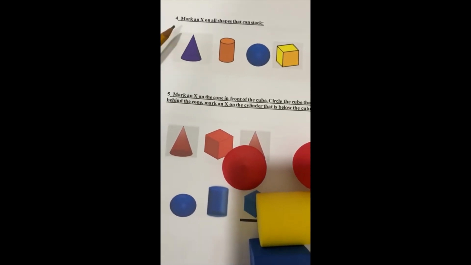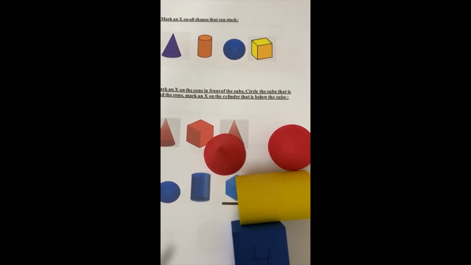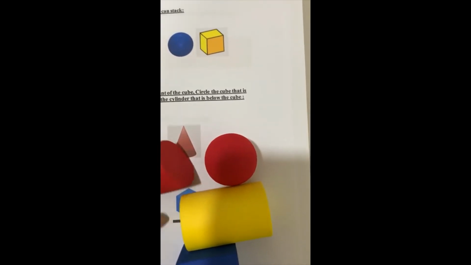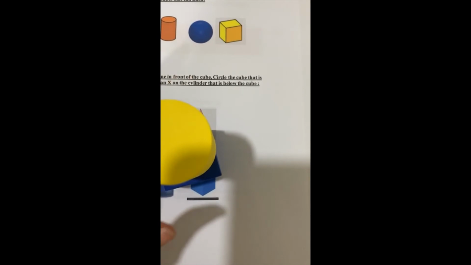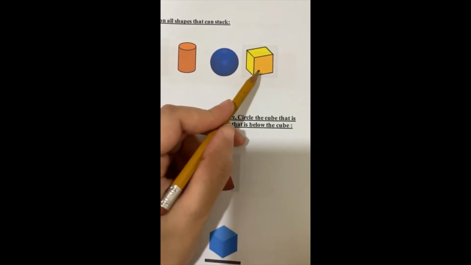Here in exercise 4, I want you to mark an X on all shapes that can stack. Let's try together. The cone and a sphere. Can the sphere stack? No. And the cone, can stack? No. For the cube and cylinder, can the cube stack? Yes. And can the cylinder stack? Also yes. So for the cube and cylinder, they can stack.